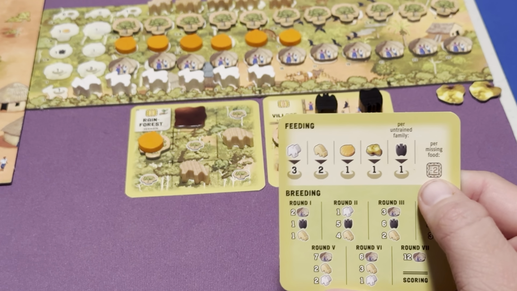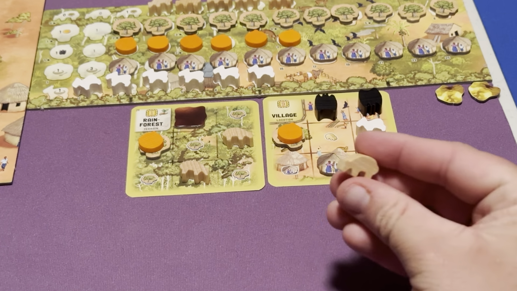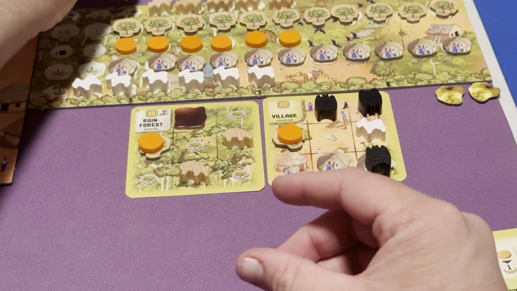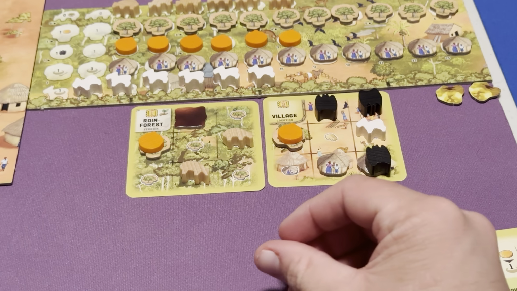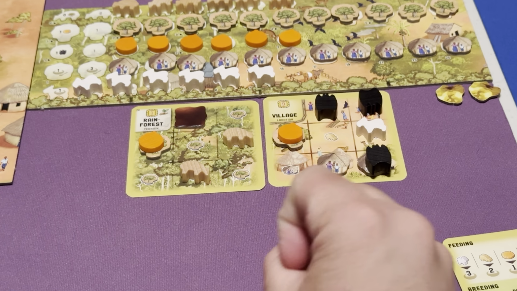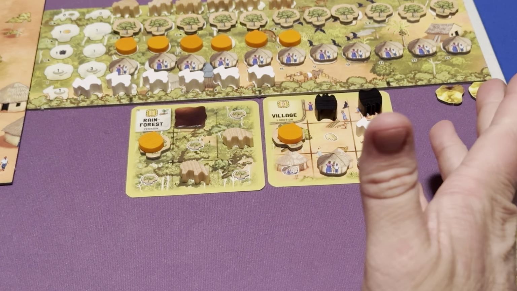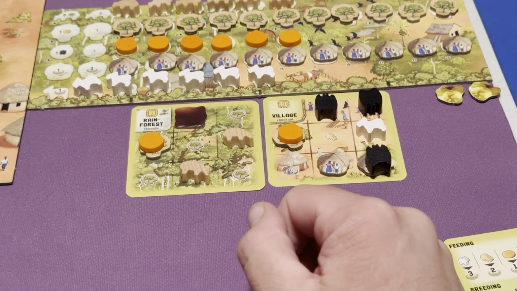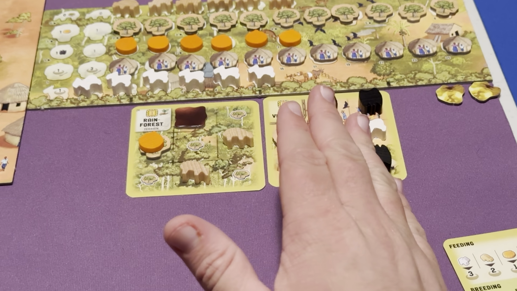So that's how that's going to work. So I could literally just pay this back to my supply board here, basically, right? To pay for those needy villagers. And then nothing else happens during that phase. Awesome. That's great. That's what's going to happen during the feeding phase.